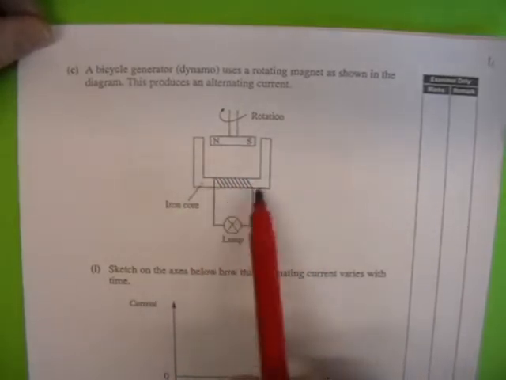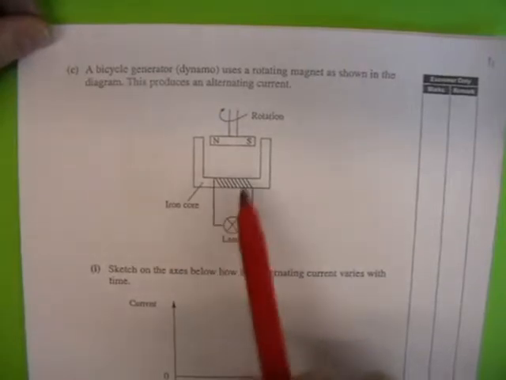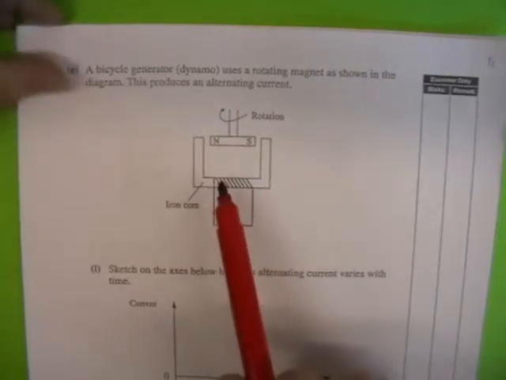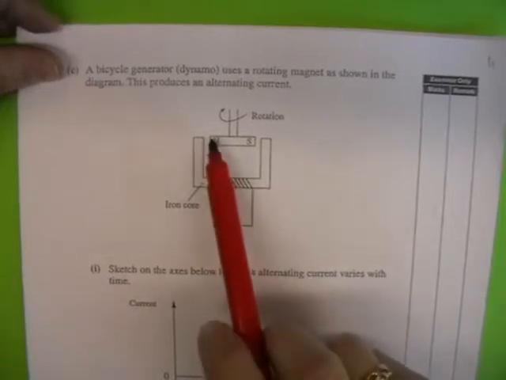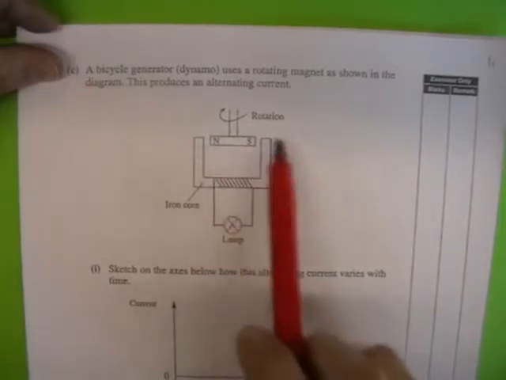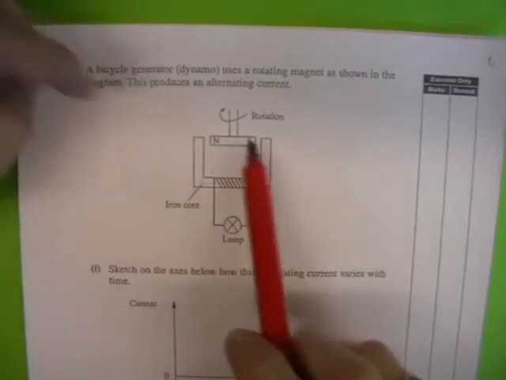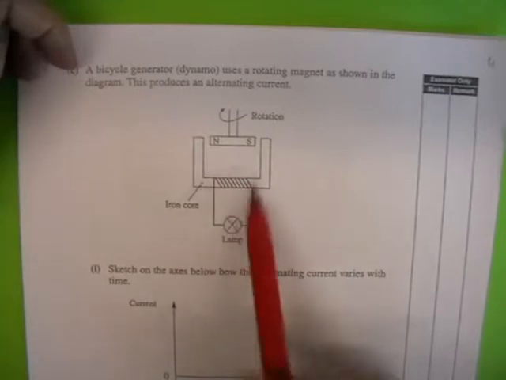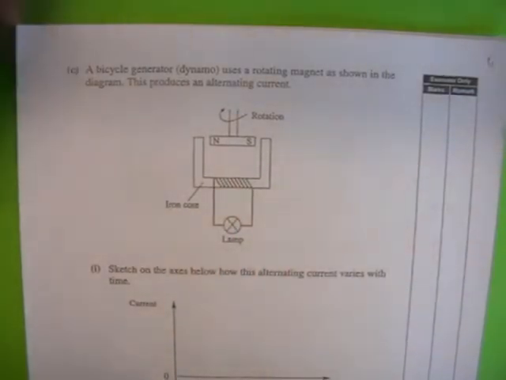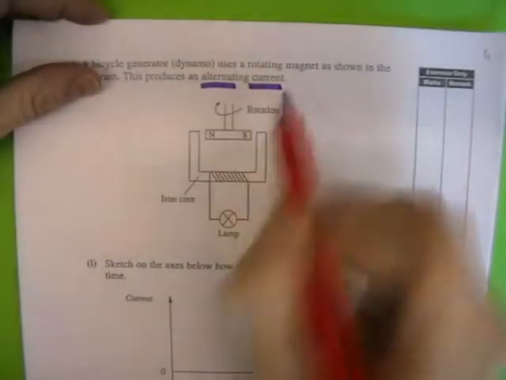If you have a coil nearby with a piece of wire, then you're going to have a current produced in it, and it's going to be alternating. Every half turn as that rotates around, there's going to be a north pole here, and then a south, and then a north, and so on. You get a current flow in one direction, then the other, and so on. That produces an alternating current.